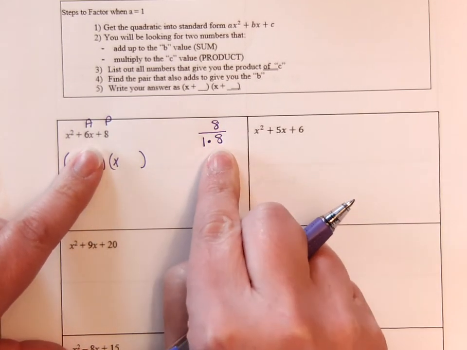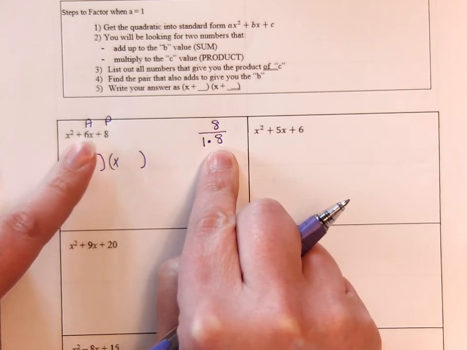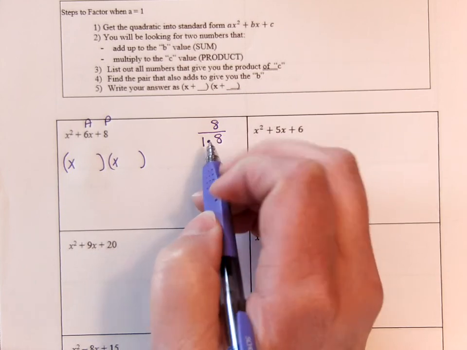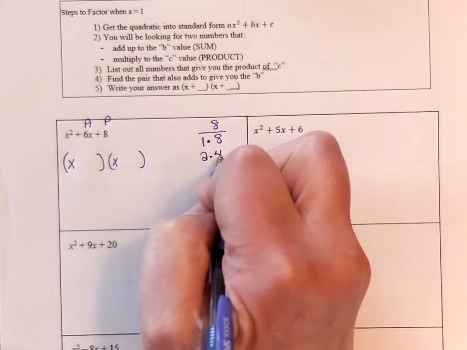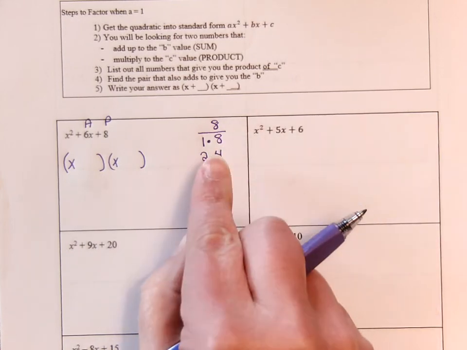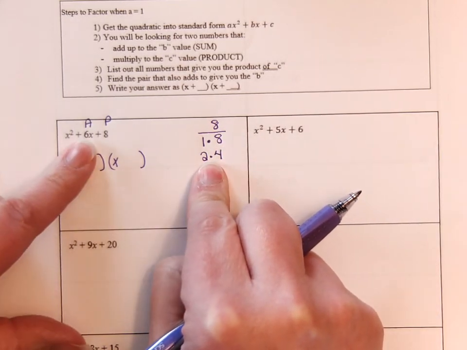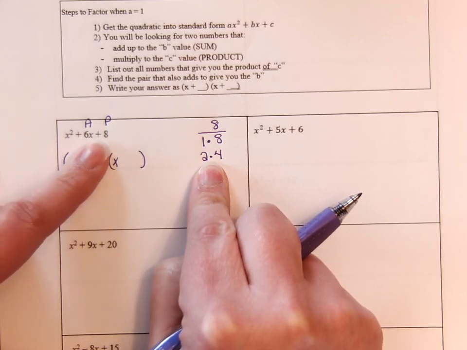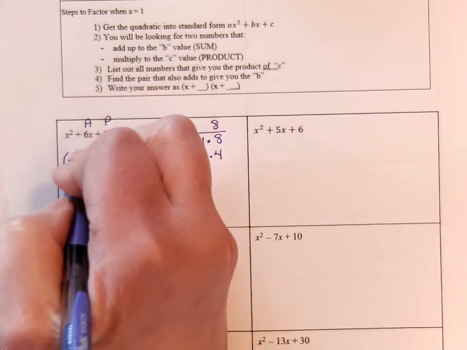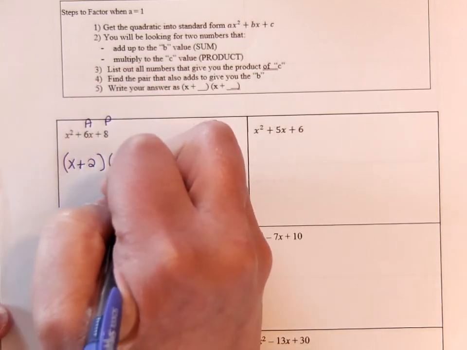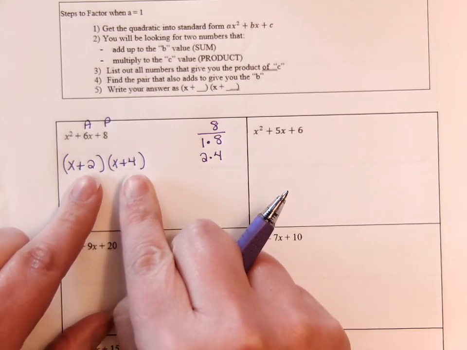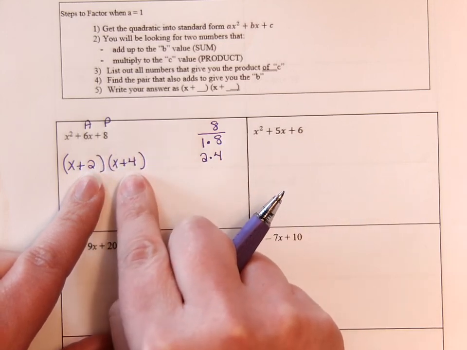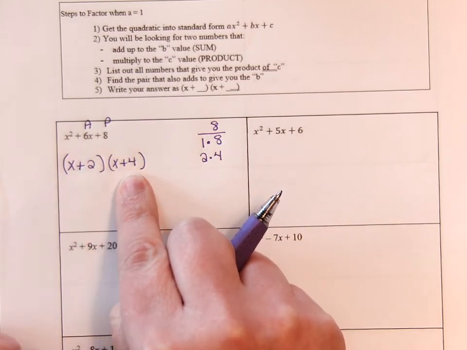And so I go 1 plus 8, well, that's 9, so that's not it. So then I just start increasing. So the next number up is 2. I know I can do 2 times 4, and that gets me 8. Well, 2 plus 4, that's 6. And there we go. We want a positive 6 and a positive 8. So it's going to be a plus 2 plus 4, because positive 2 times positive 4 is a positive 8, and a positive 2 plus a positive 4 is a positive 6.